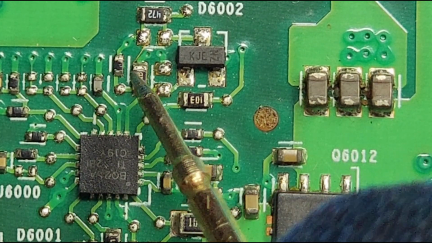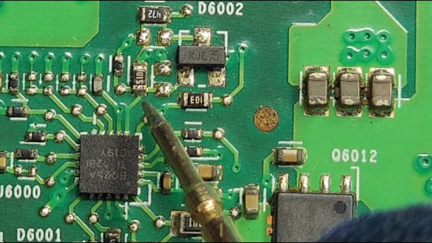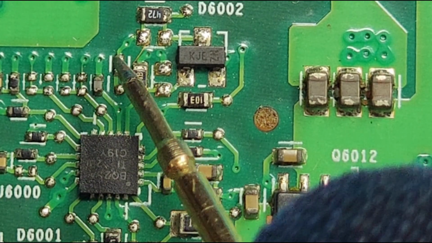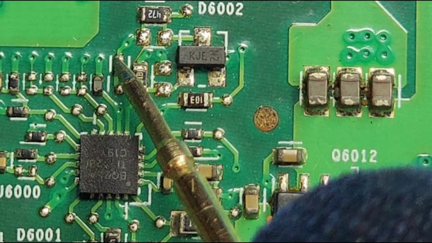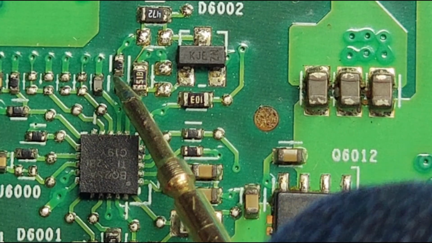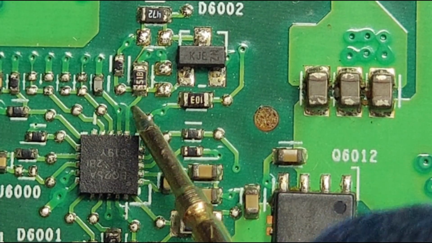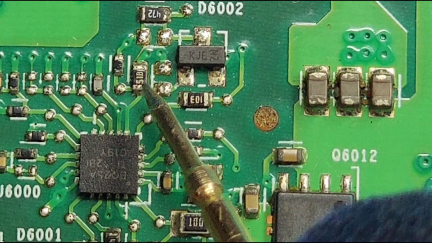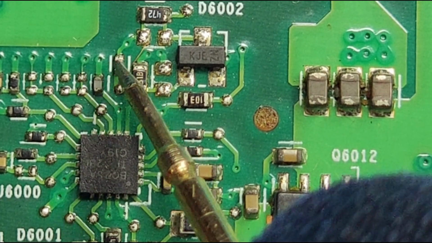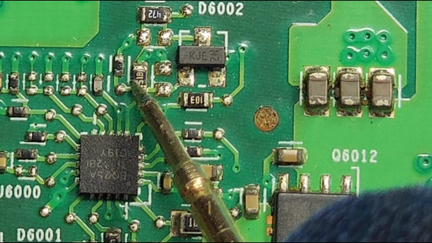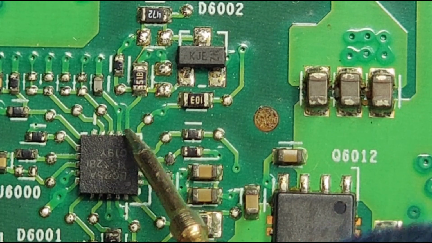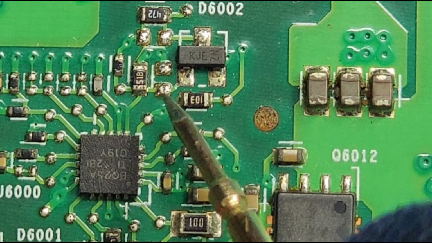But we don't have that voltage within this range because either this resistor or this resistor increased its value in resistance and the divided voltage has dropped to 1.3. So what we have to do now is replace either one of these resistors in order to bring the voltage within 2.4 to 3.15 volt.